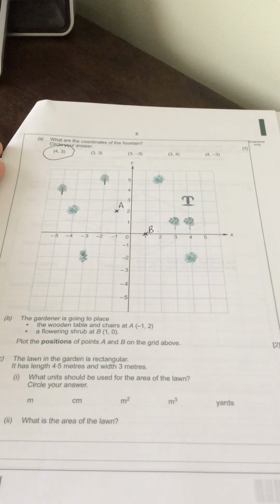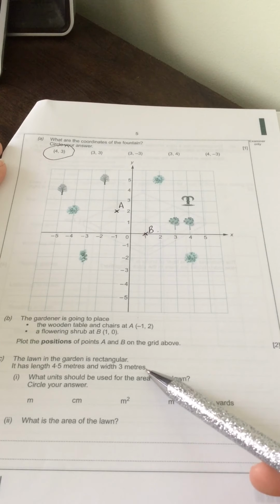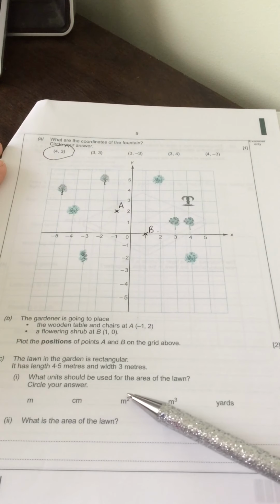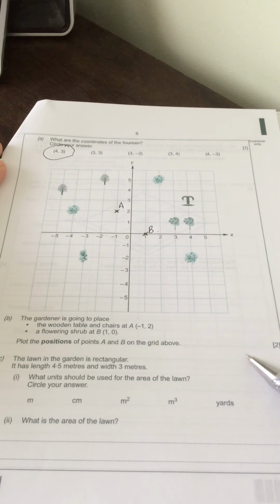C. The lawn in the diagram is a rectangle. It has length 4.5 and it has a width of 3 meters. What unit should we use for the area of the lawn?